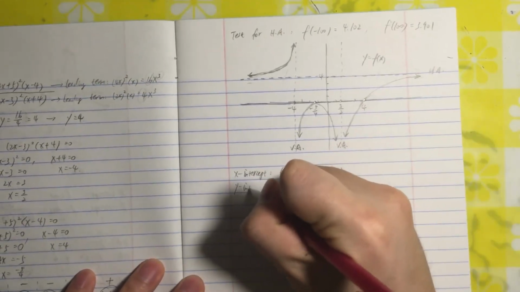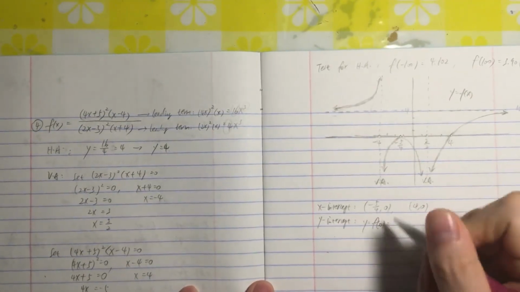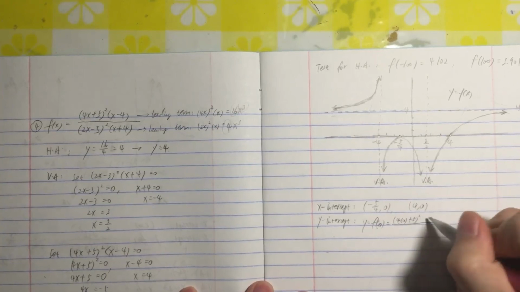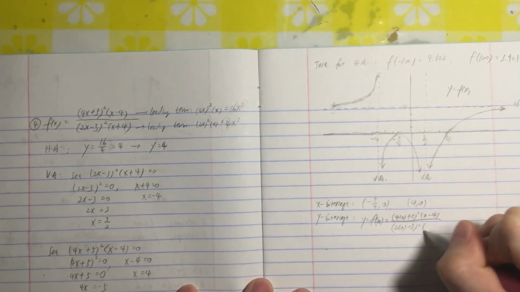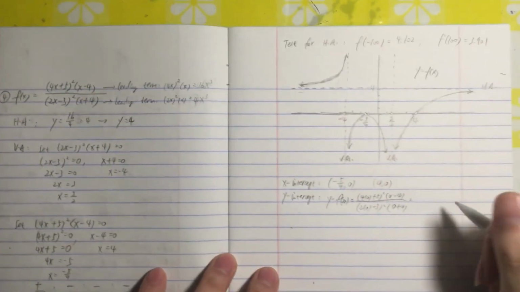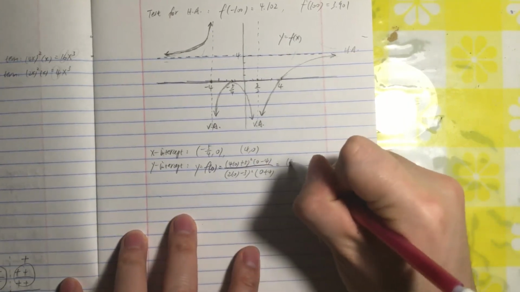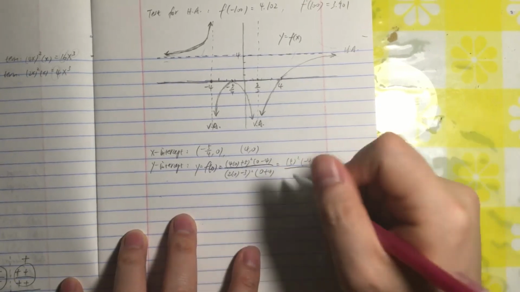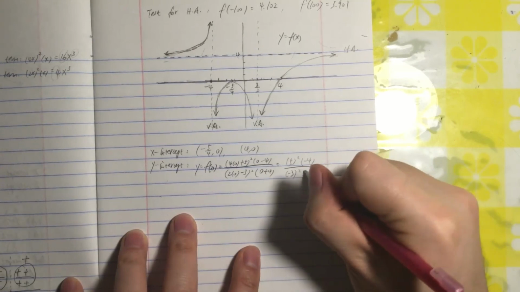For the y-intercept, we plug in 0 for x. So y equal to f of 0, which is 4 times 0 plus 5 squared times 0 minus 4 over 2 times 0 minus 3 squared times 0 plus 4. Then simplify. 4 times 0 is 0, 0 plus 5 is 5, 5 squared times 0 minus 4 is negative 4. On the bottom, 2 times 0 is 0, 0 minus 3 is negative 3. We get negative 3 squared times 0 plus 4, and 0 plus 4 is 4.